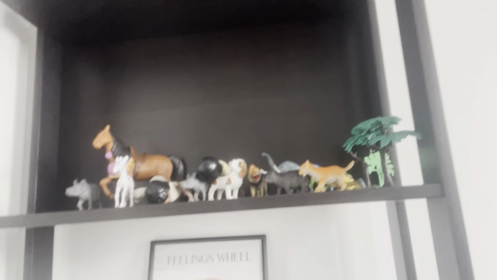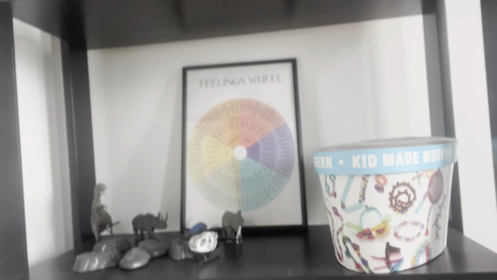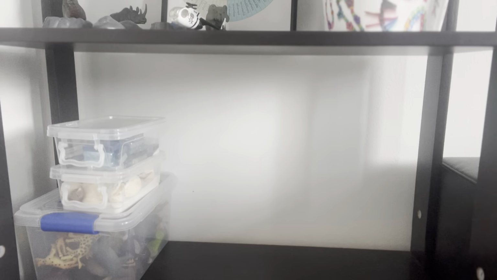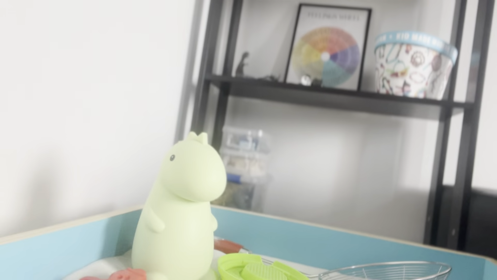So here we have a collection of various toys that we can invite the child to explore. And they keep going down there actually. Okay, I hope that worked.